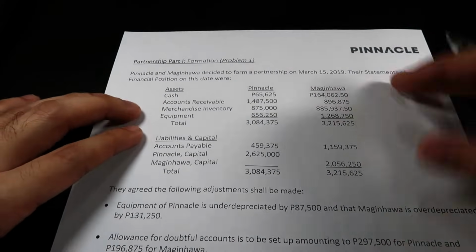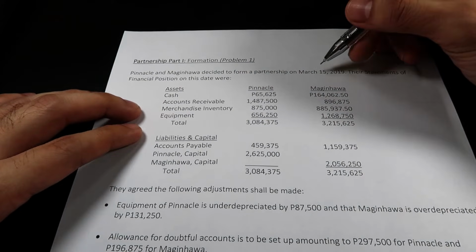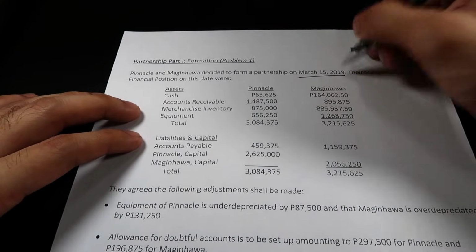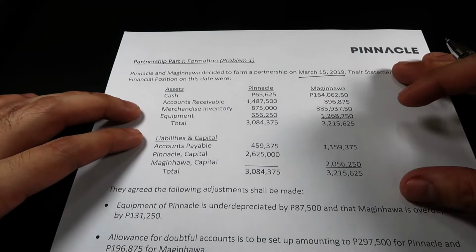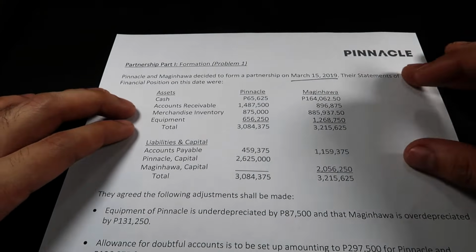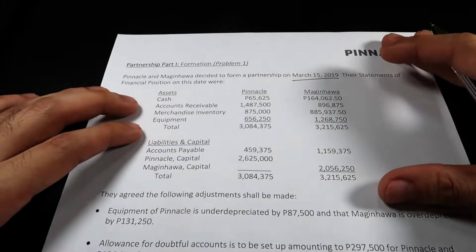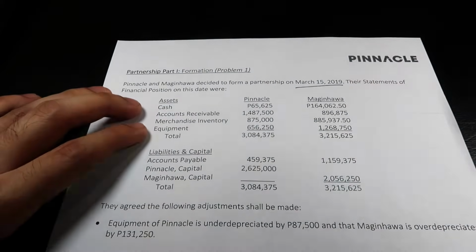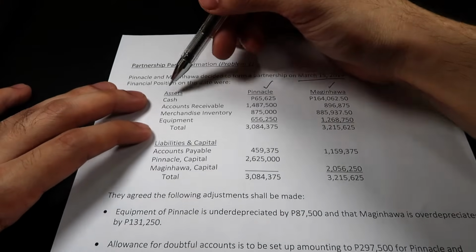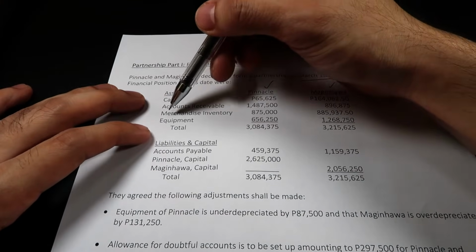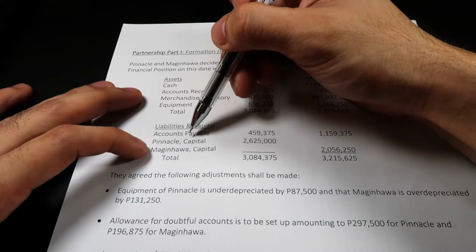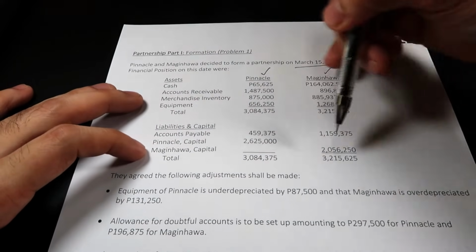Okay, Pinnacle and Maginhawa decided to form a partnership on March 15, 2019. Okay, whenever makita ka ng date in the problem, underline mo na siya kasi baka magamit natin siya in our solution. And usually may mga tricks sa date. So, underline mo siya para hindi mo makalimutan. Their statements of financial position on this date were, okay, binigyan tayo ng balance sheet for partner Pinnacle and balance sheet for partner Maginhawa. So, we have assets, cash, accounts receivable, inventory, equipment, and we have the liabilities and capital, accounts payable, Pinnacle capital, Maginhawa capital.